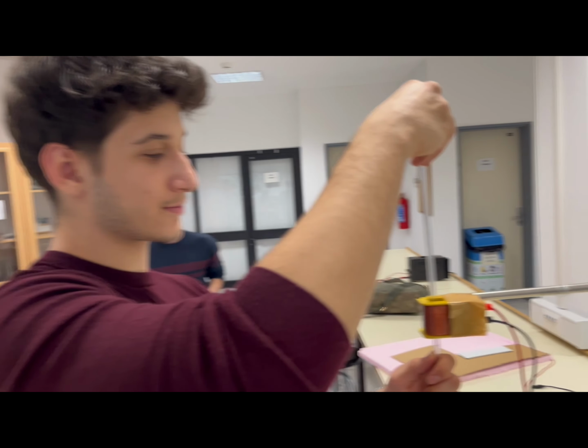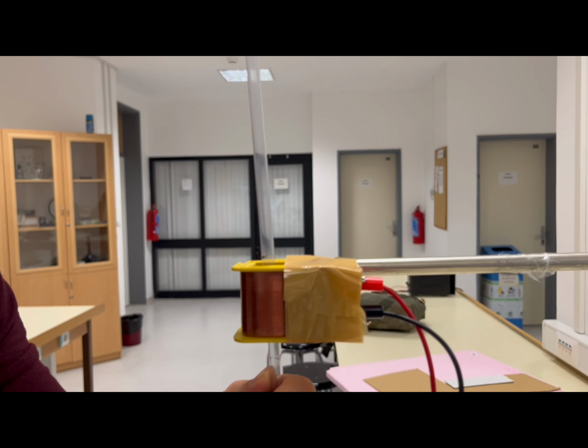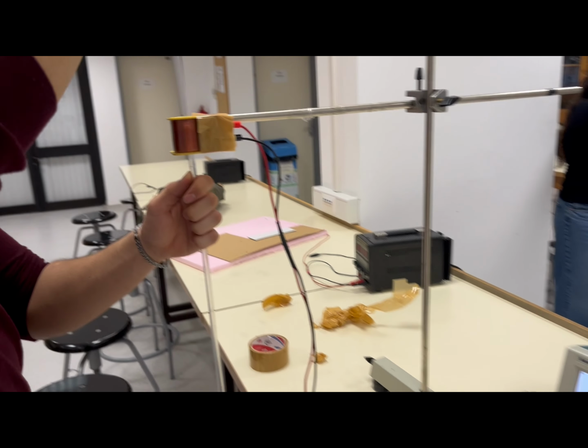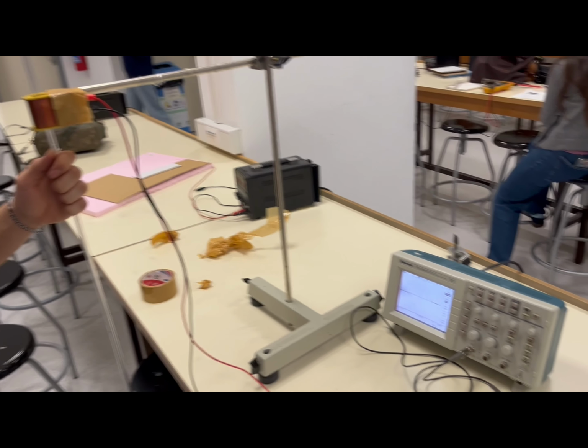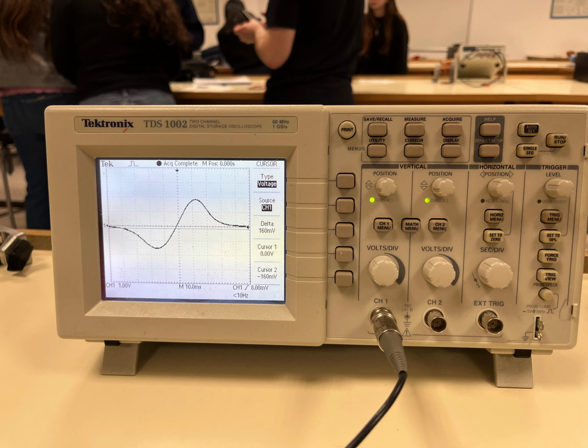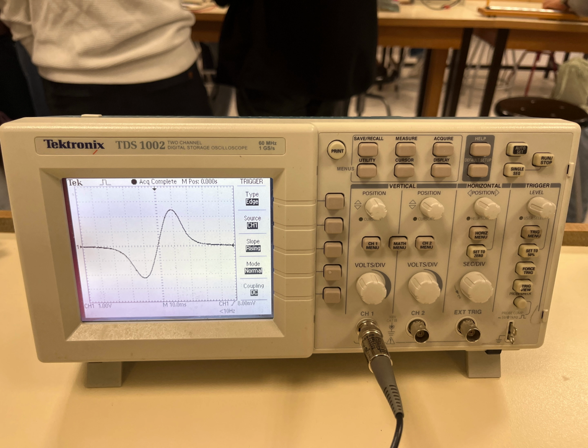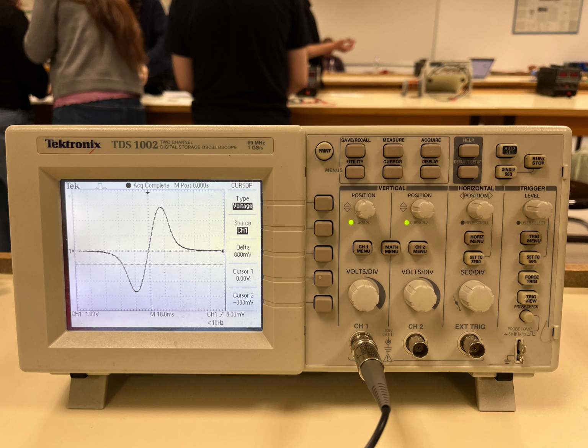Here you see an example snapshot of the magnet I dropped from a height of 10 centimeters. And if you look carefully, you can see the change on the oscilloscope. These are some time voltage graphs on the oscilloscope for each different height. This is for 10 centimeters. This is for 20 centimeters. And this is for 30.